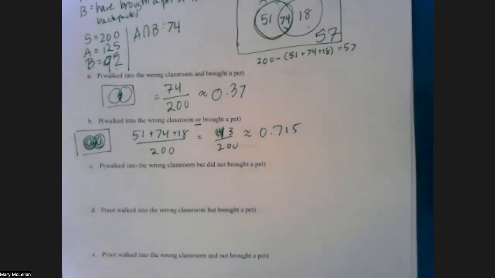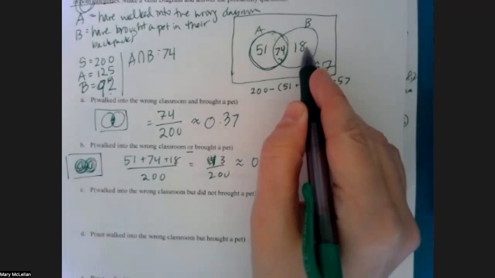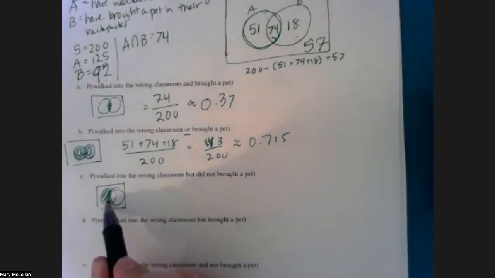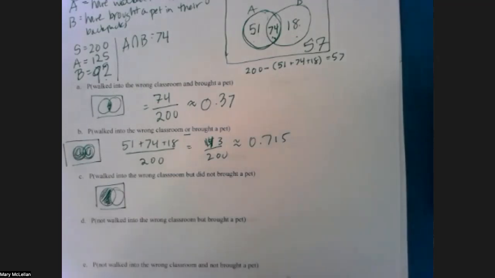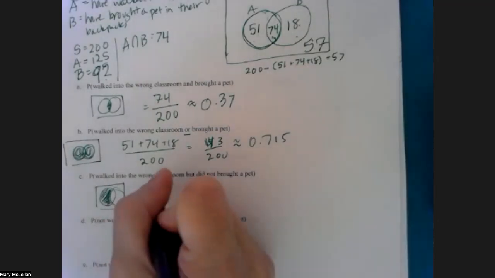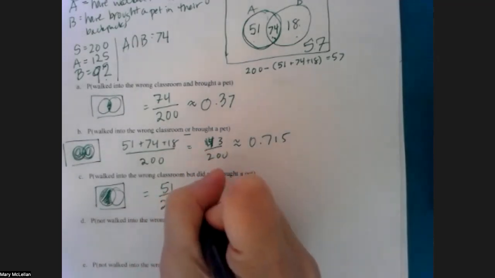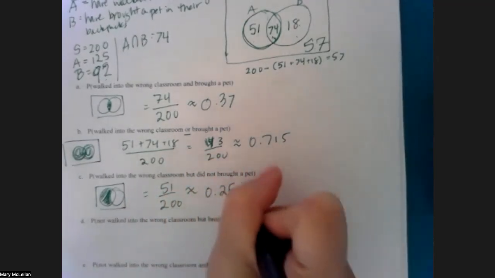Part C, walked into the wrong classroom, but did not bring a pet. So that's A is allowed, but not B. For us, that would be this section right here. Walked into a classroom, but B is not allowed, so I can't have the intersection. That's 51 over 200. And if you like, that's 0.255.